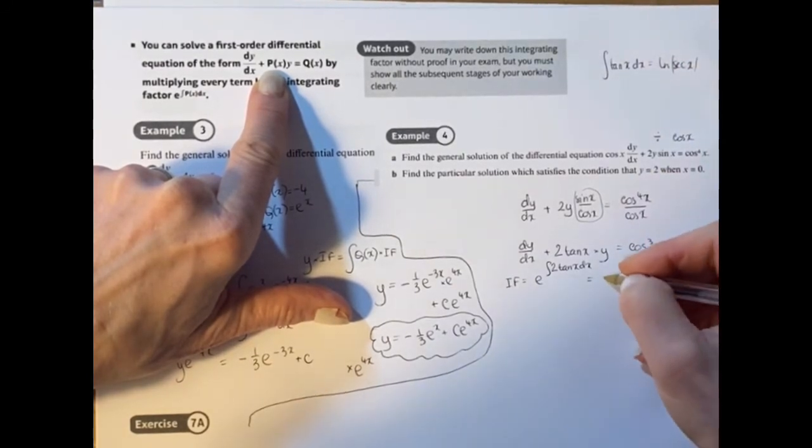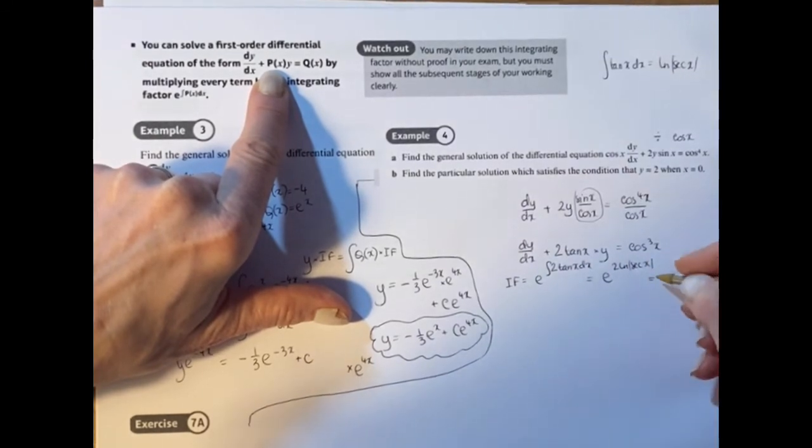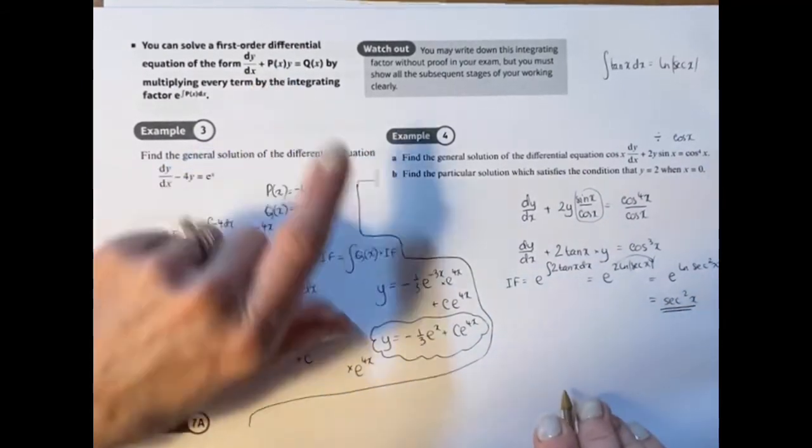So over here we will have e to the power of 2 ln sec x, so that's equal to e to the power of ln sec squared x, because the 2 becomes the power, so that's equal to sec squared x. So that's the integrating factor.